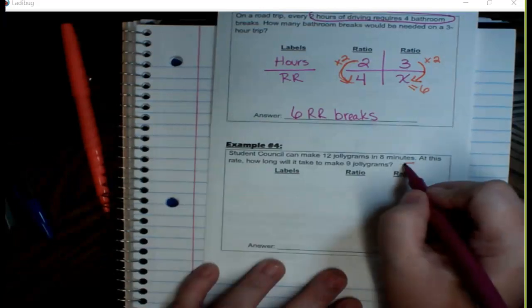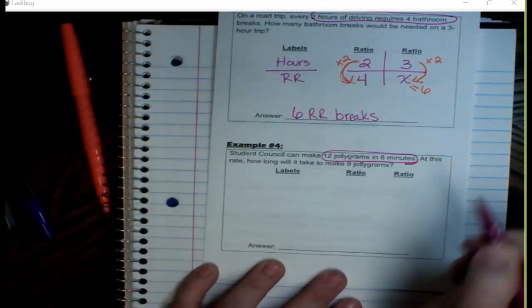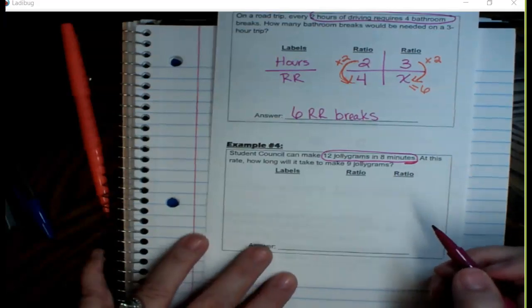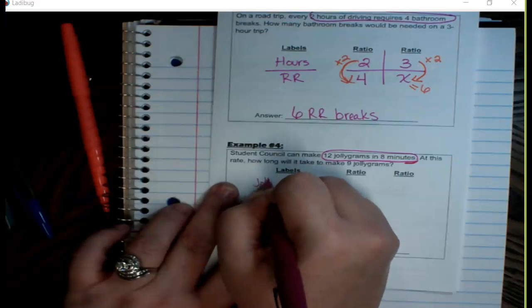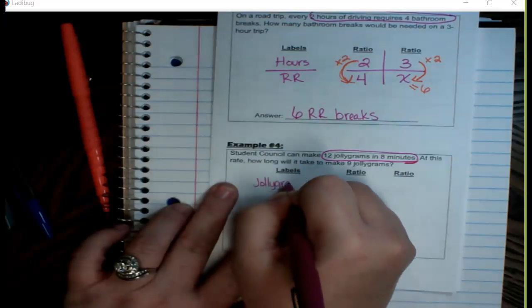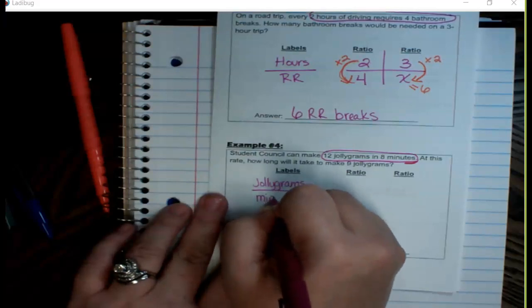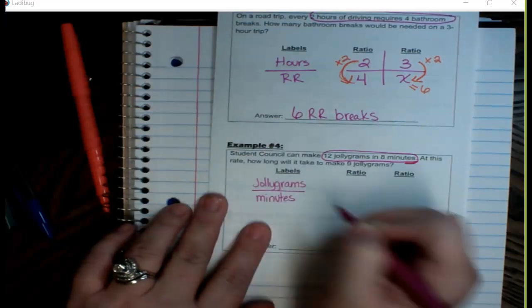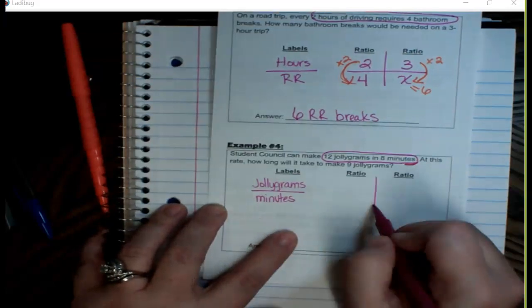Good. 12 jollygrams in 8 minutes. So again, what are the labels that we're comparing? Jollygrams and minutes. So I'm going to write out my labels. Jollygrams over minutes. All right, let's make my proportion box.